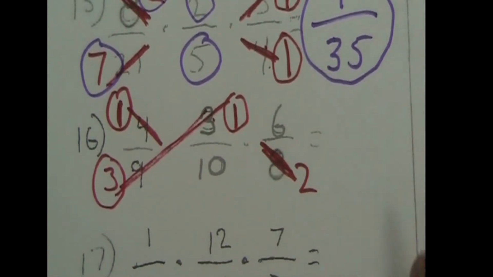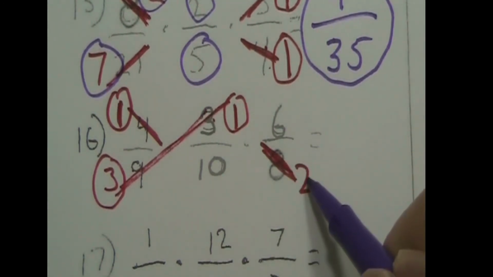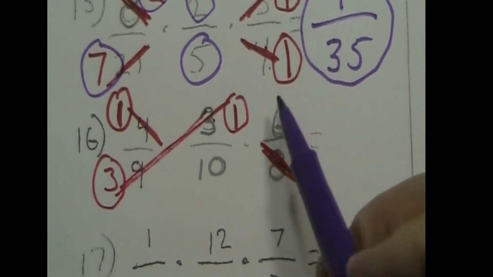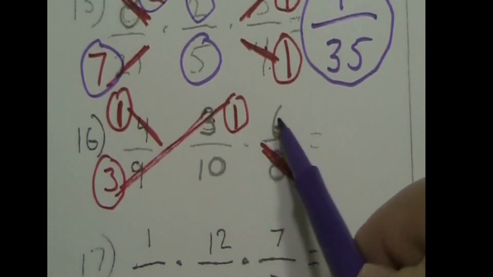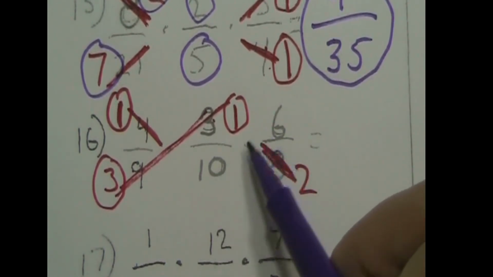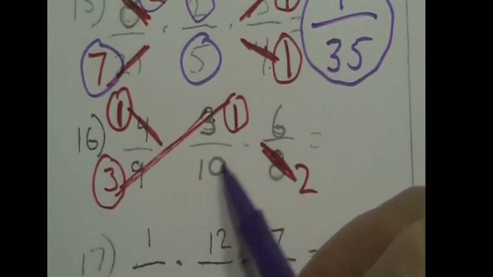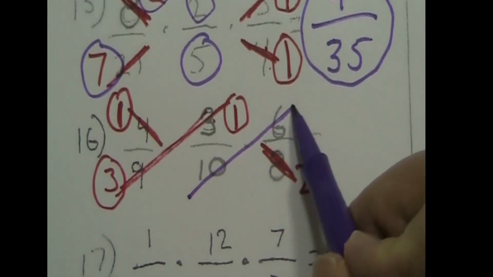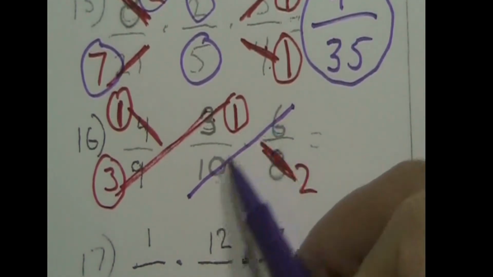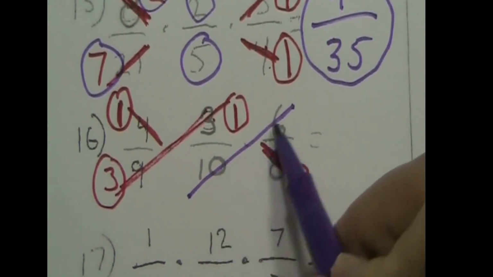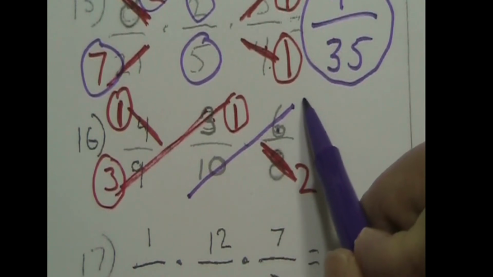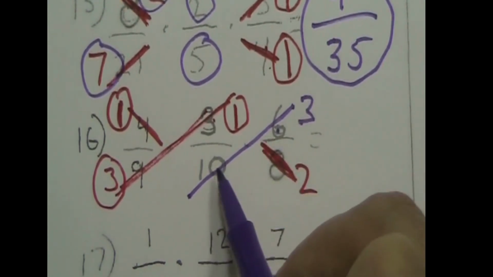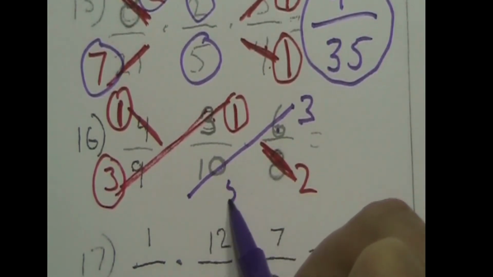Okay, what else do we have here? You could do the 6 and the 2, or you could do the 6 and the 10. Either one of those would be fine. I'll do the 6 and the 10 just to make the number small. 6, see, what goes into both those? 2 does. 2 goes into both of those. 2 goes into 6 3 times, and 2 goes into 10 5 times.